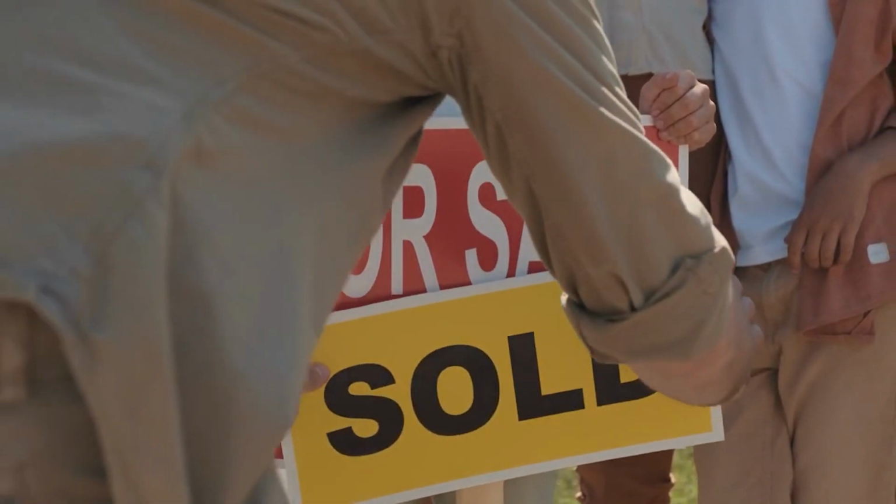Once the conditions are lifted on the property, of course, the sold sign goes up and you are now ready to send the documents to the title company, or in Canada, the lawyer's office, in order to make sure that everything is ready for that part of the procedure.